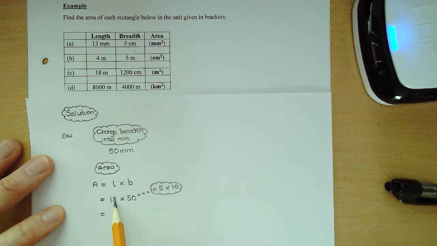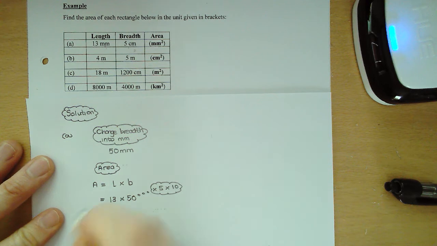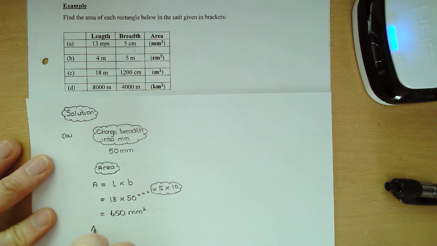So 5 3s are 15, 5 10s are 50, 50 plus 15 is going to give us 65, and then we're multiplying 65 by 10, that's going to give us 650, and the units are going to be millimeters squared because the length and the breadth were in millimeters. So our final answer is just 650 millimeters squared.